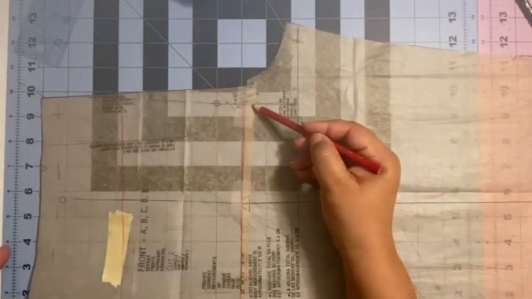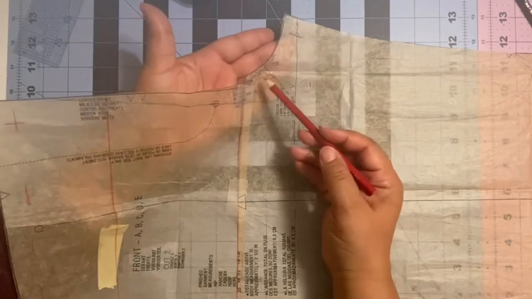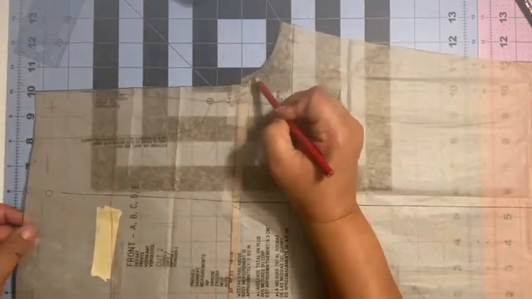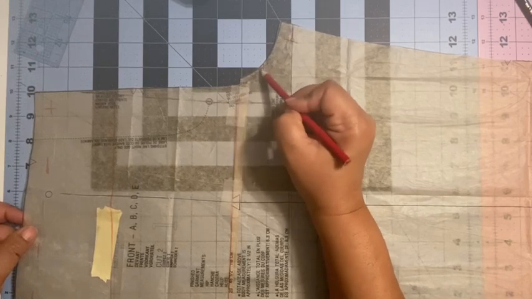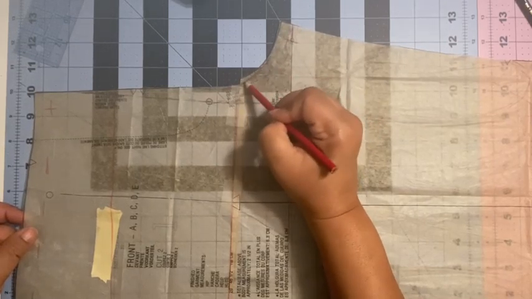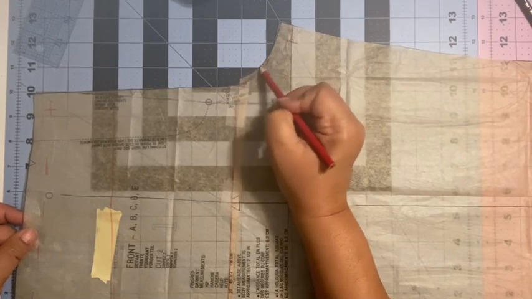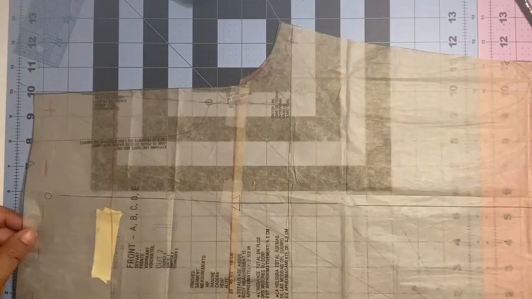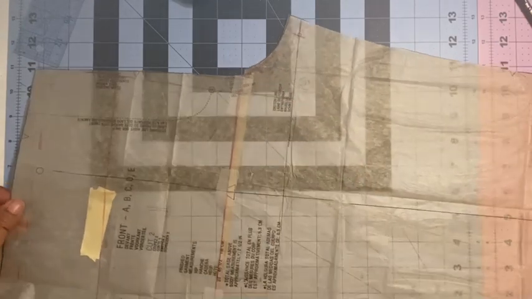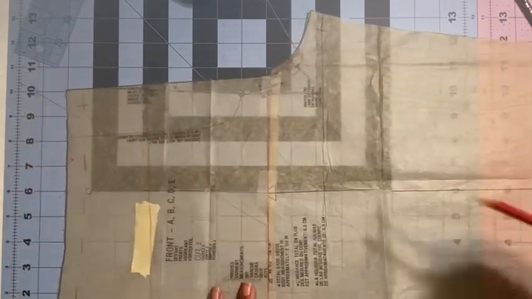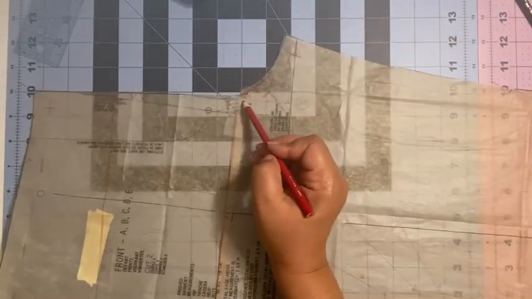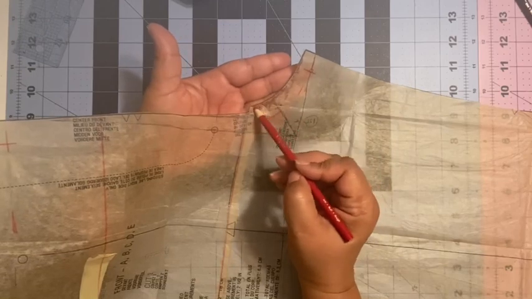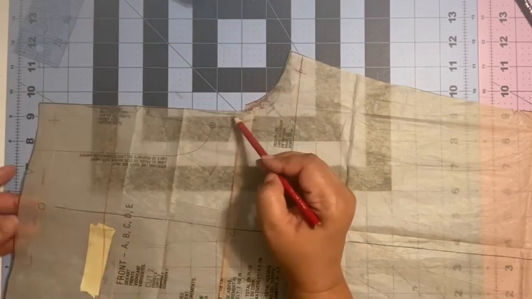All right, so we made this adjustment, and as you can see, there's a little jagged spot right here. So all you're going to do is just blend that in as fast as you can. So I will be taking off this little part. Now if you cut off anything that has a marking, a notch or anything like that, make sure to replace it. So that little bit in red, you can see right here, is what I'll be taking off to true that.